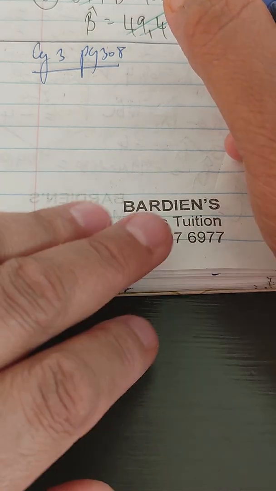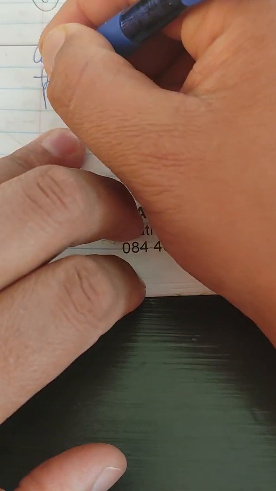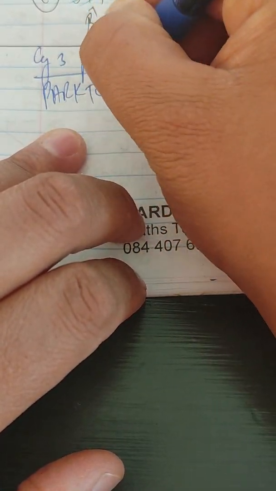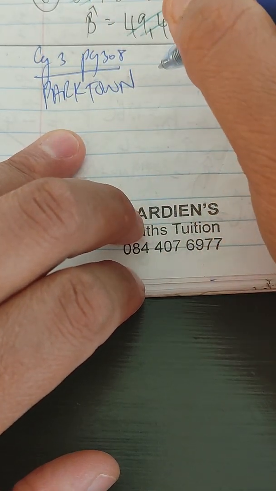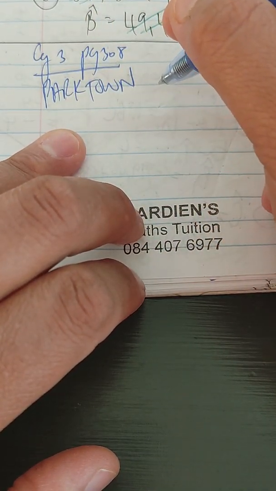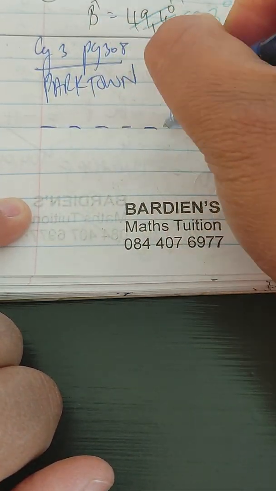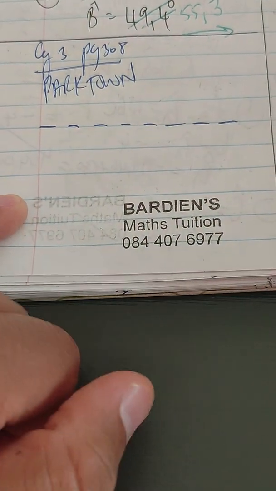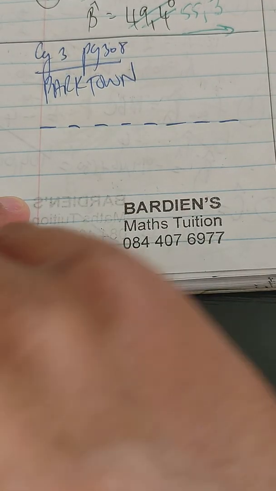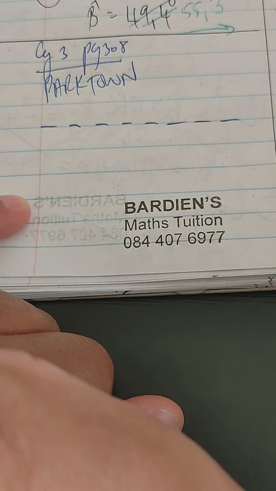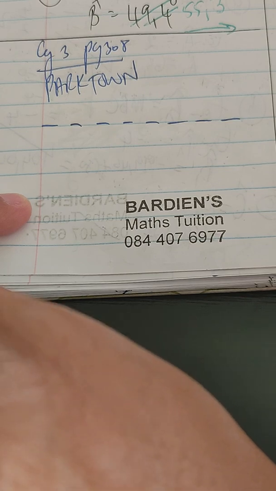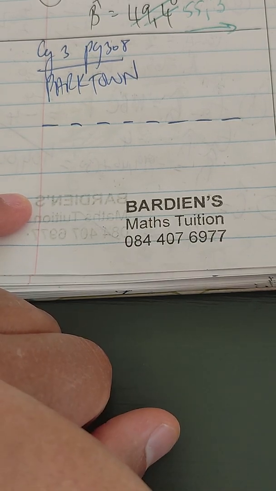Example 3, consider the word Parktown. You are required to form different 8-letter words, so we make 8 boxes: 1, 2, 3, 4, 5, 6, 7, 8. Each box would represent a letter, or a place, so there are 8 placings here.